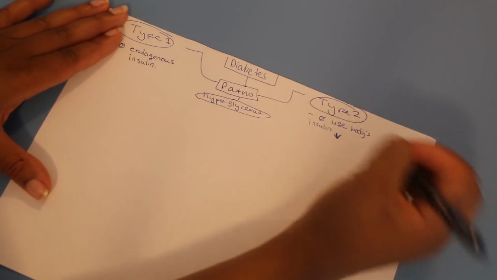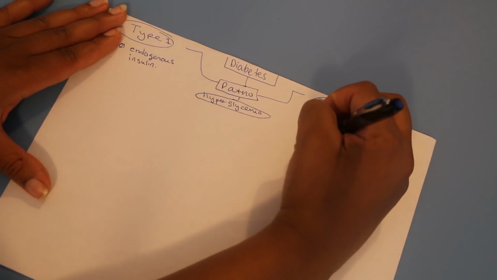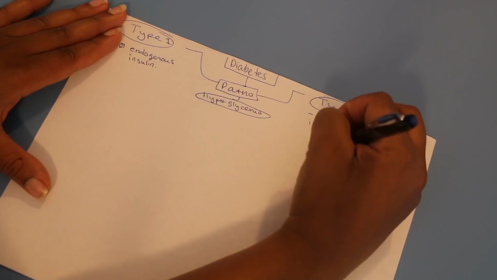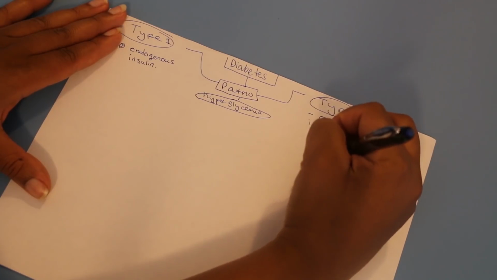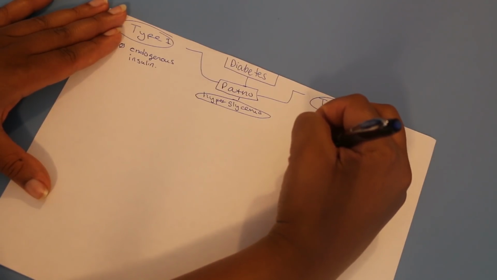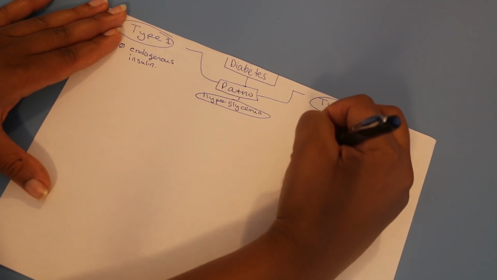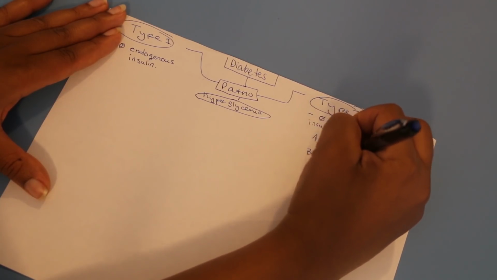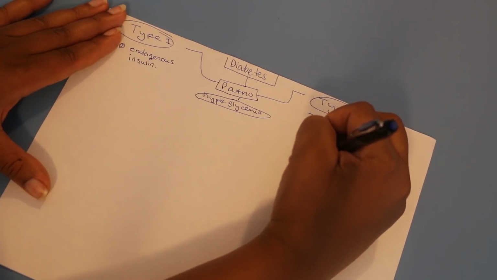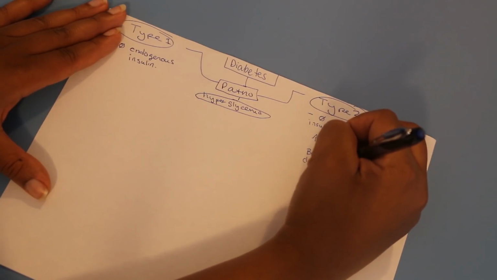So since their body's not using it properly, then it's going to increase their blood sugars, which then their beta cells are desensitized. So beta cells are, am I spelling this right, y'all?